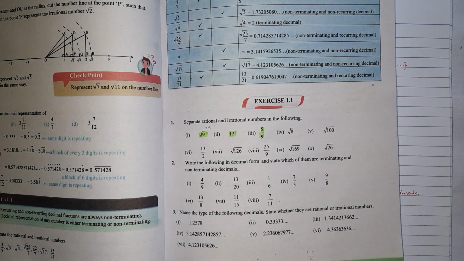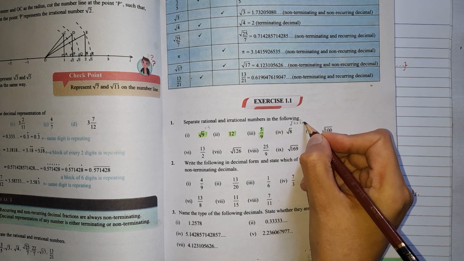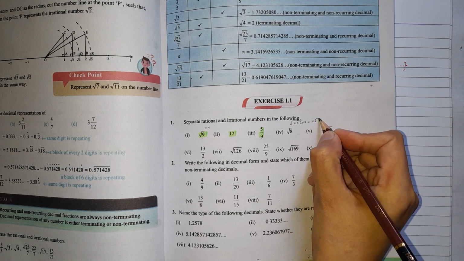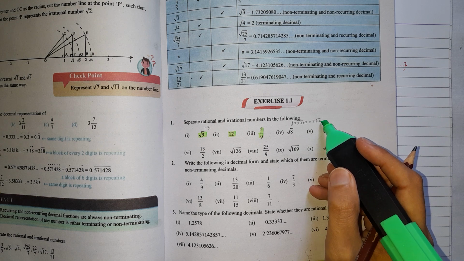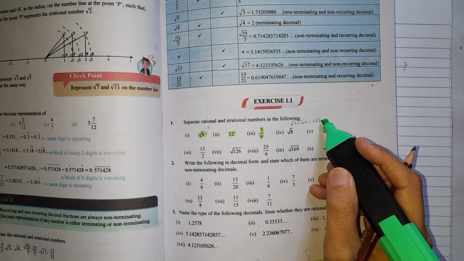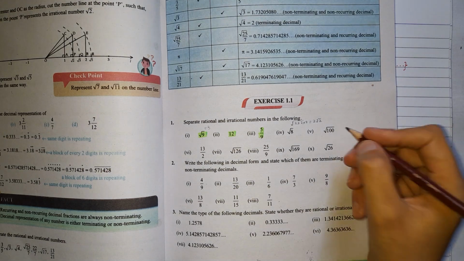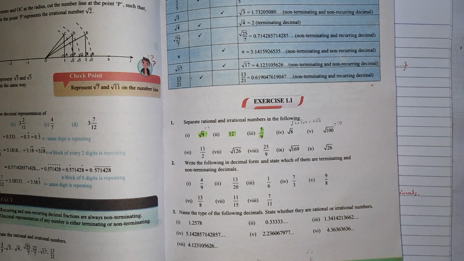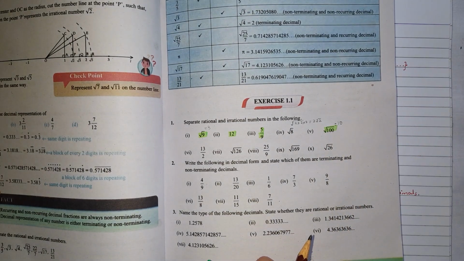Under root 8: when we make the factorization, we see that it can be represented as a multiple of a prime radical, and a prime radical is an irrational number. When we calculate it in decimal we see that it is non-terminating and non-recurring, so it is an irrational number. Under root 100 simplifies as 10, which is a natural number and hence a rational number. So it is also a rational number.